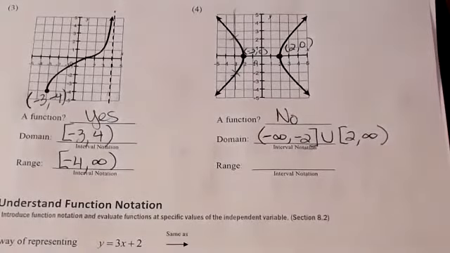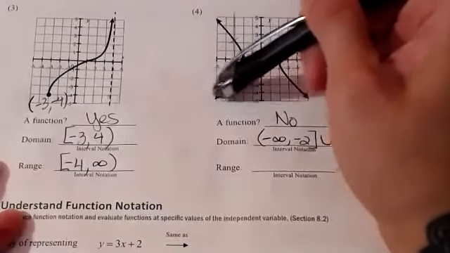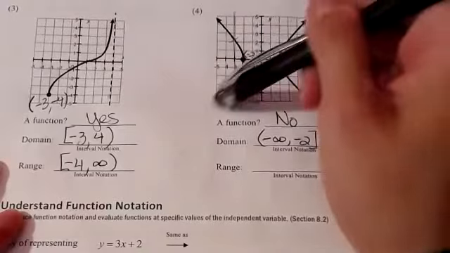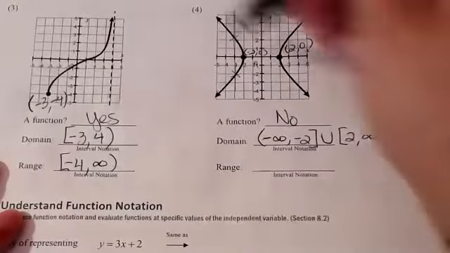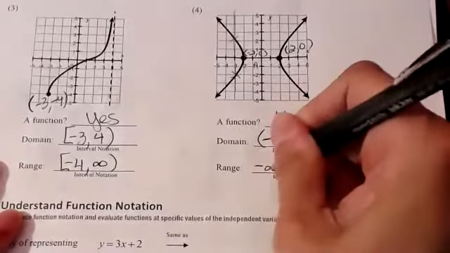Lastly, we want to identify the range. This one's kind of cool because we know range is how low, how high. Follow either side. How low? That's an arrow. How low? That's also an arrow. So no matter what happens, I'm going to continue growing smaller and smaller and smaller. And essentially what's happening is I'm approaching negative infinity.